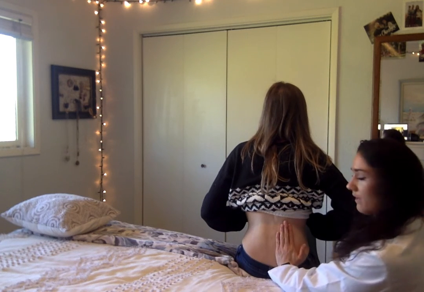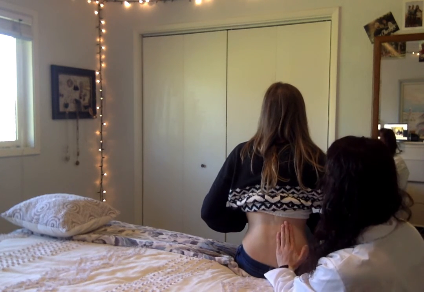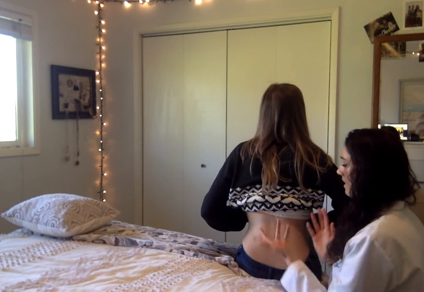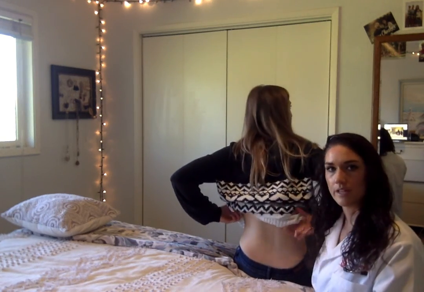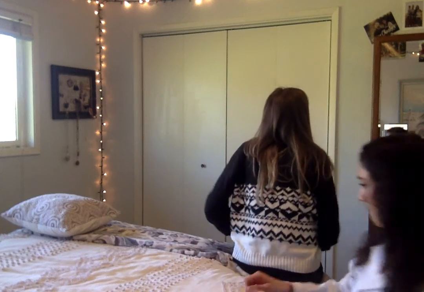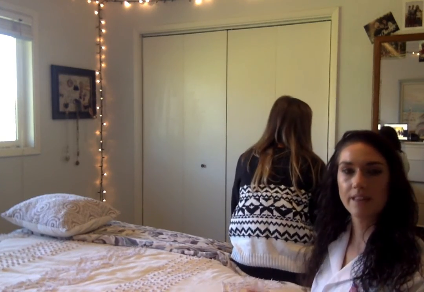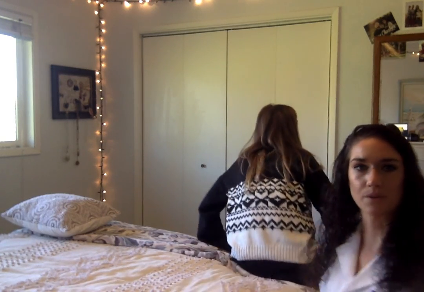Alrighty, I'm going to do the same to the right side here. Any tenderness? No. Alrighty, and that would assess for any kidney stones or any infections that may be in the kidneys. But that is the conclusion of our abdominal exam.